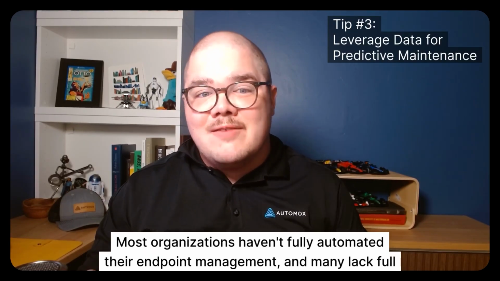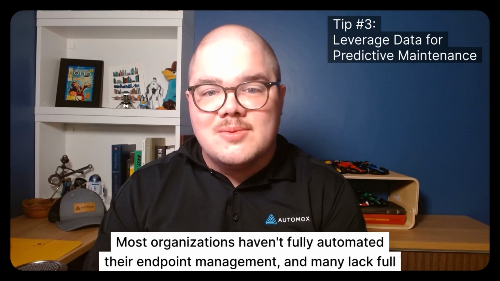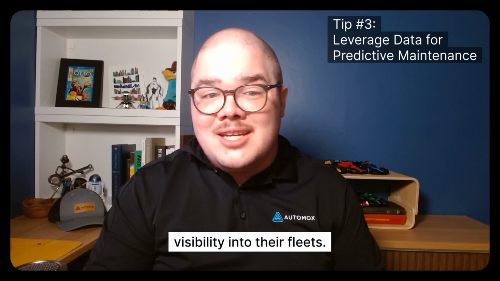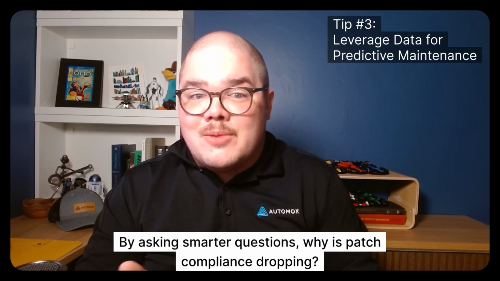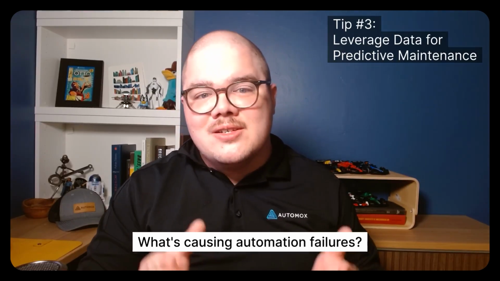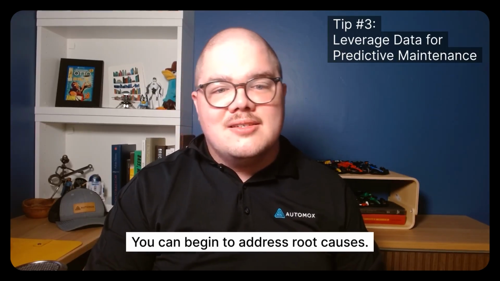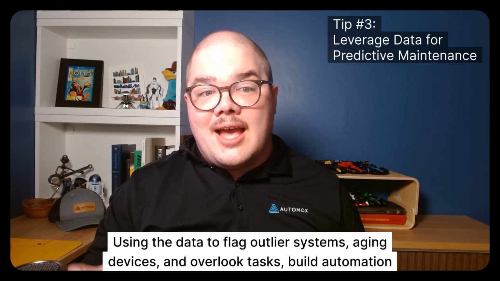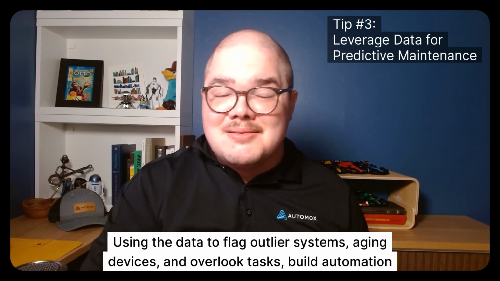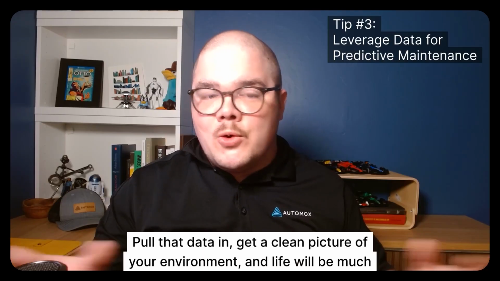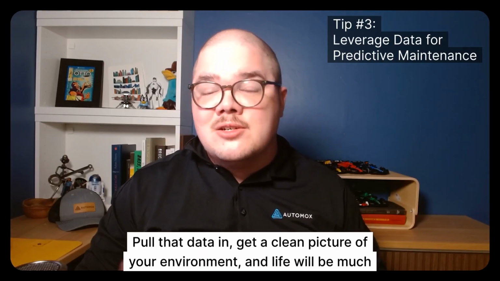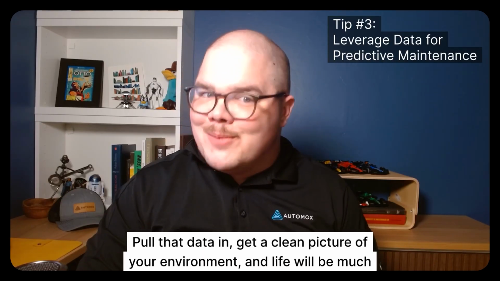Most organizations haven't fully automated their endpoint management, and many lack full visibility into their fleets. By asking smarter questions, why is patch compliance dropping? What's causing automation failures? You can begin to address root causes. Using the data to flag outlier systems, aging devices, and overlooked tasks, build automation where it's missing. Pull that data in, get a clean picture of your environment, and life will be much easier.